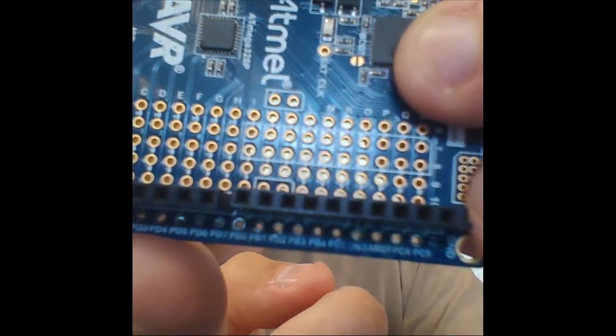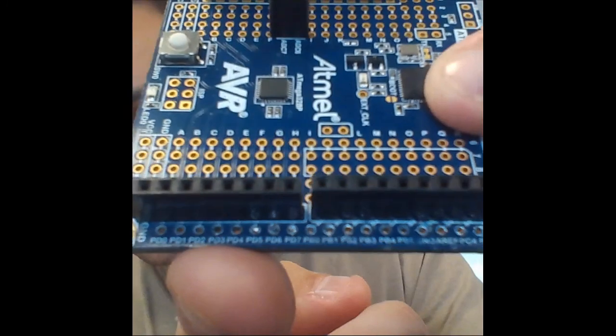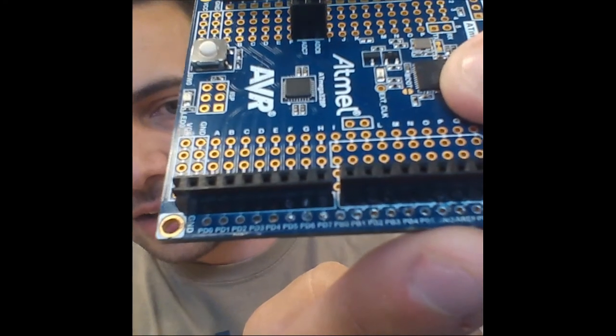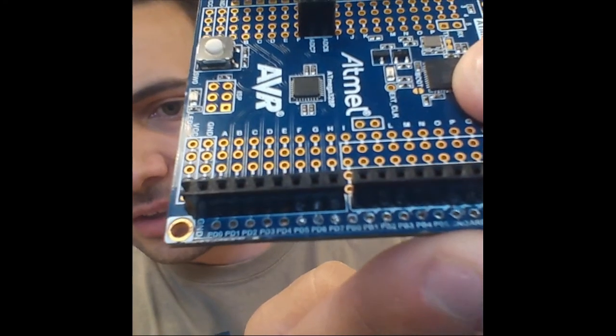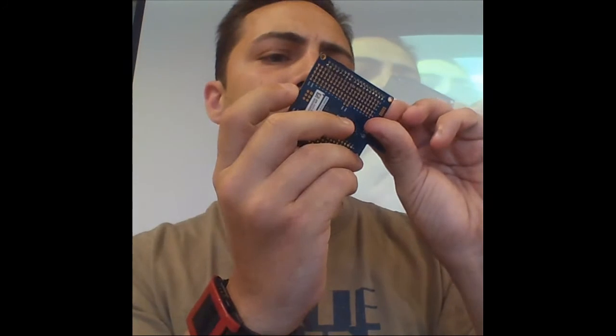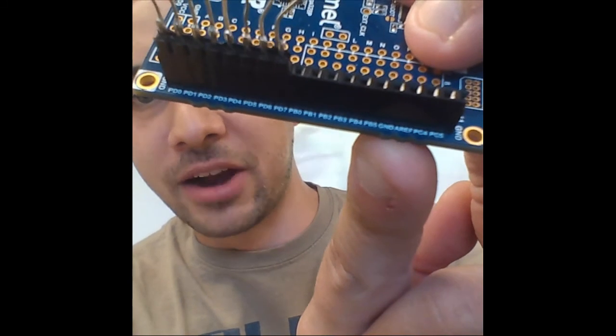Focus. I swear it's right there, but it's not focusing. Oh, that's because it's been ripped to shreds. Let's look at a different one. All right, let's look at this one. Yeah, that's much better. Ground.